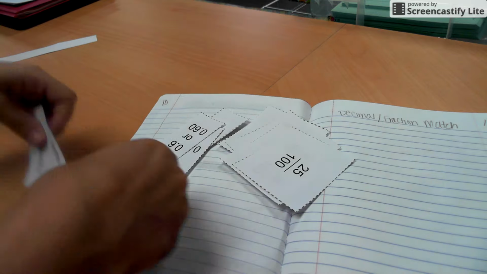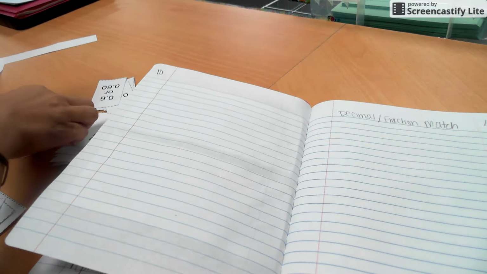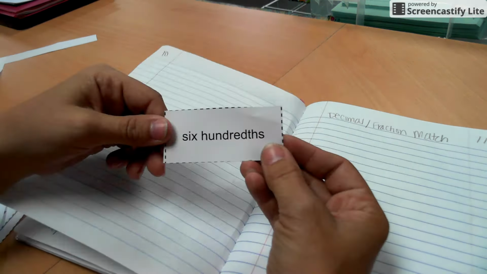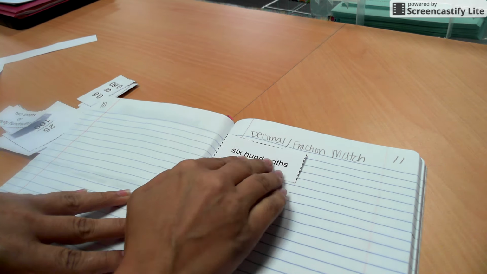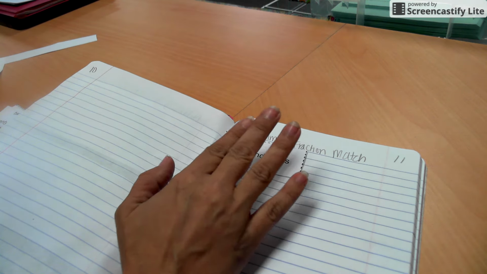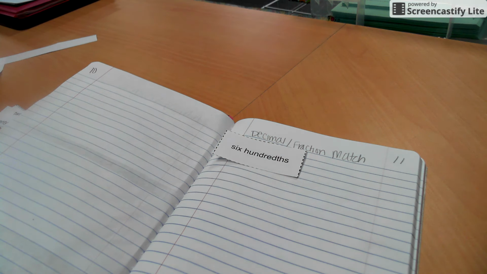Okay, so I'm going to move my piles. The first one I'm going to start with is I'm going to find the words that say 6 hundredths, and I'm just going to put it right there. I'm not really matching it or gluing it down yet. I'm just finding the 6 hundredths.